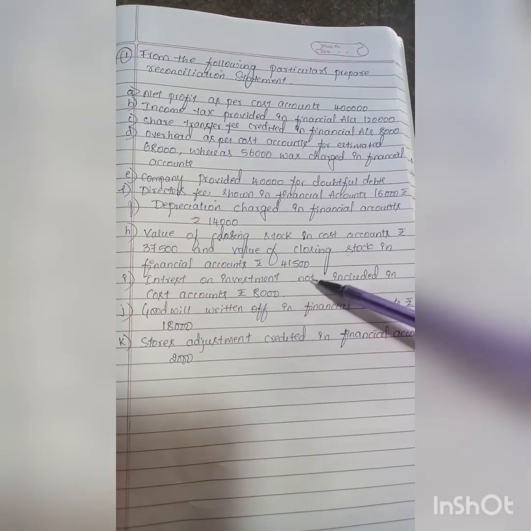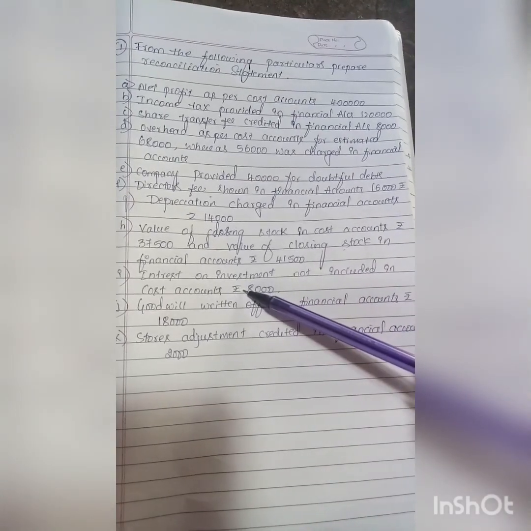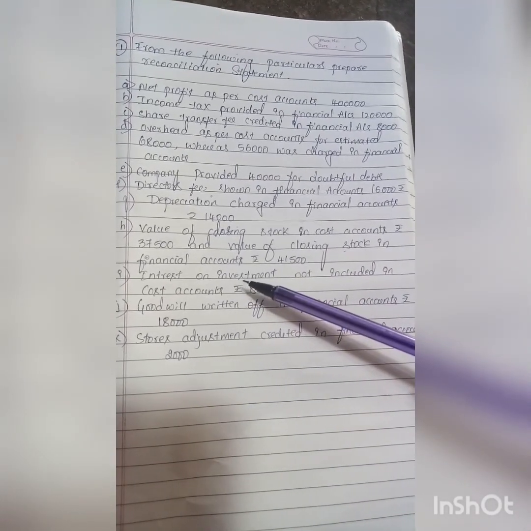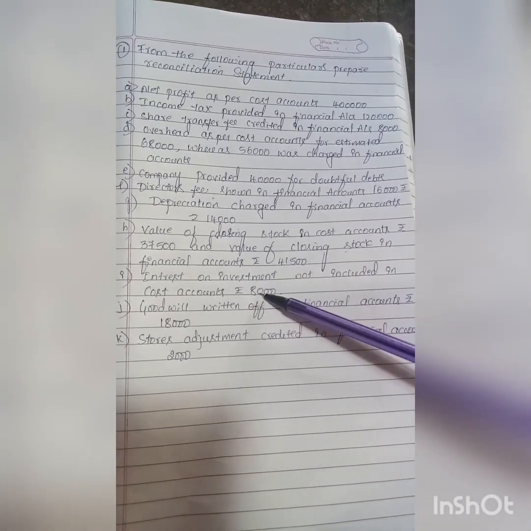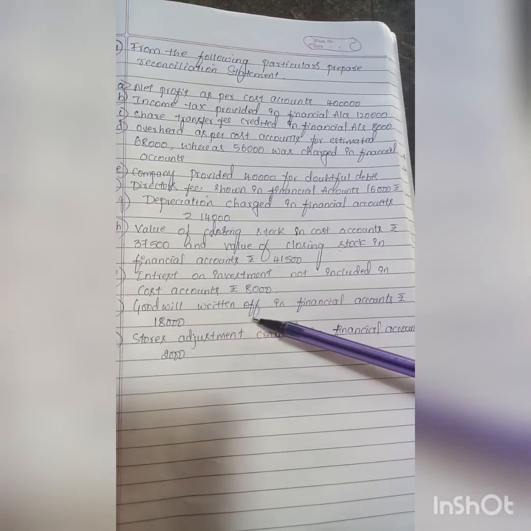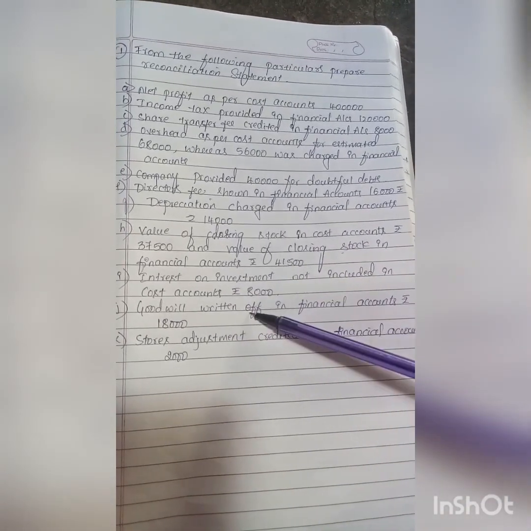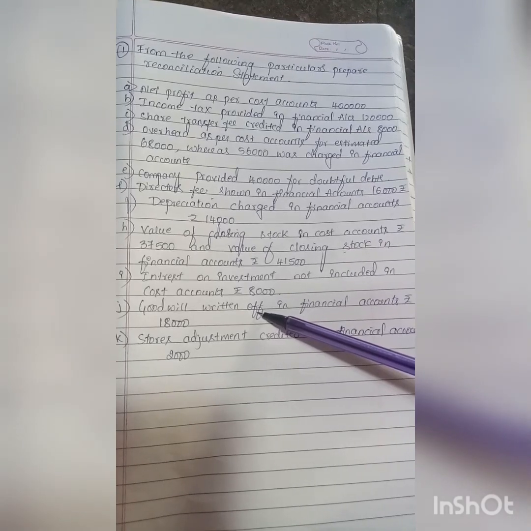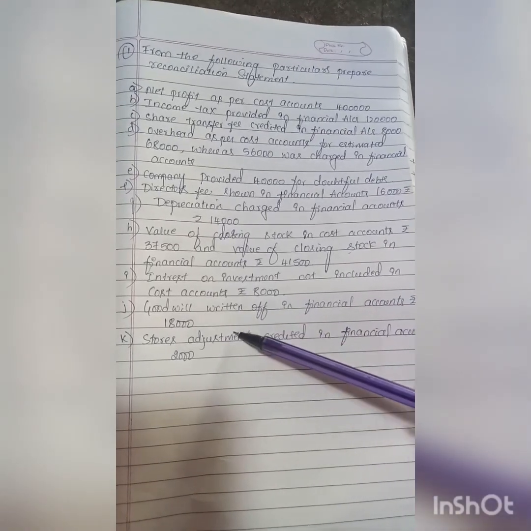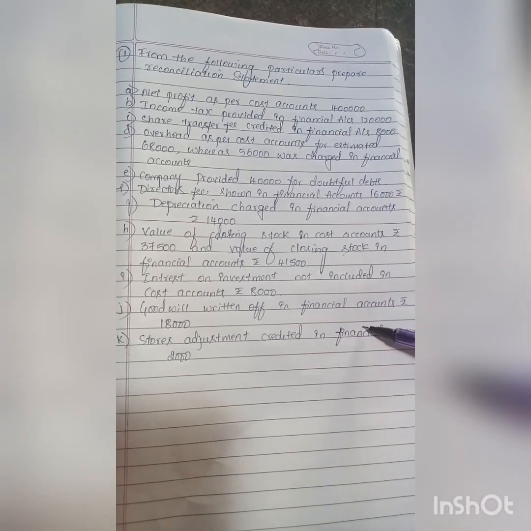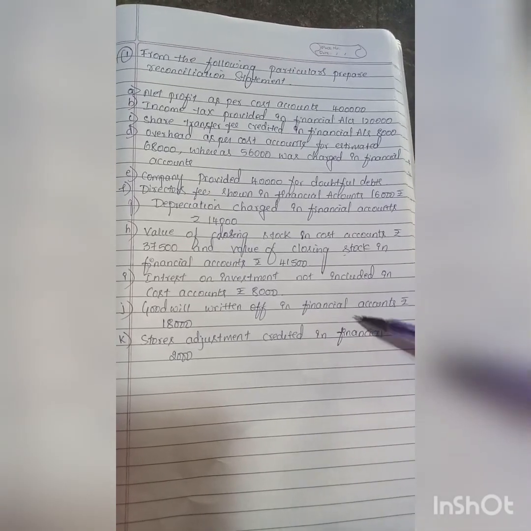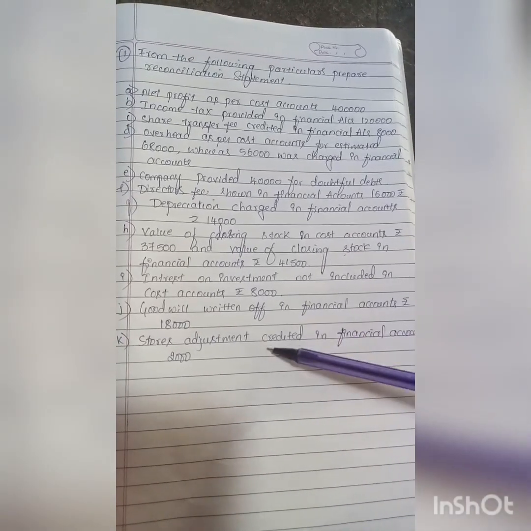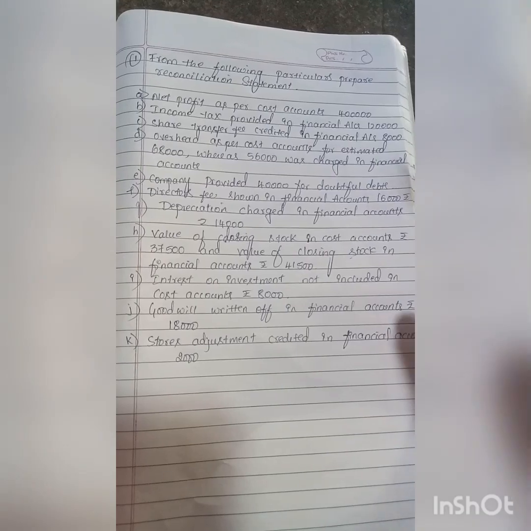Interest on investment not included in account. Interest on investment will be income, financial income, so we need to add. Goodwill written off in financial account. Goodwill written off, that is compulsory financial expense, deduct. Stores adjustment credited in financial account. See, this is income because it is credited in financial account, so this is added.